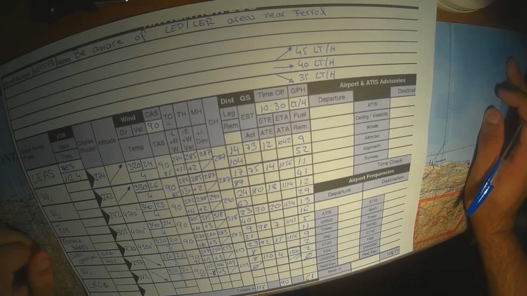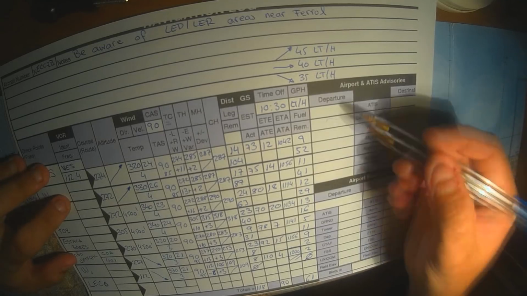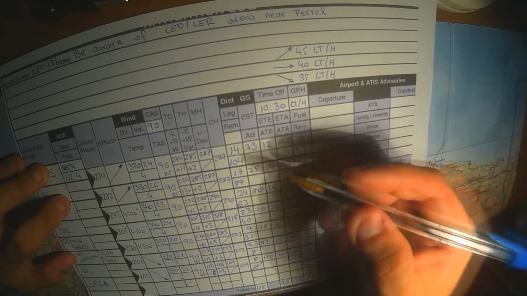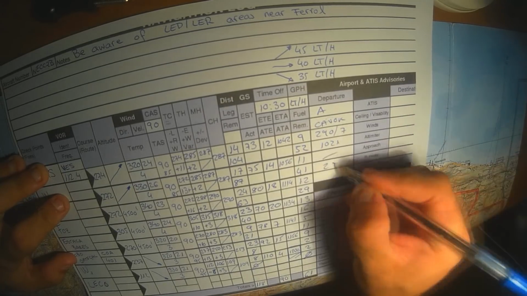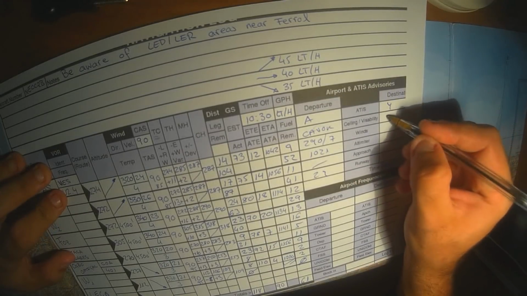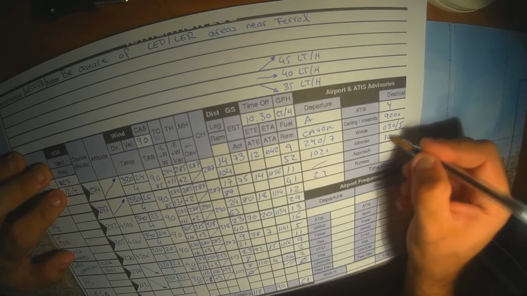The right side of the table is for airport and weather significant or helpful information. Be advised I'm just improvising all this data as an example. Local weather information should be obtained to fill all these blanks in.